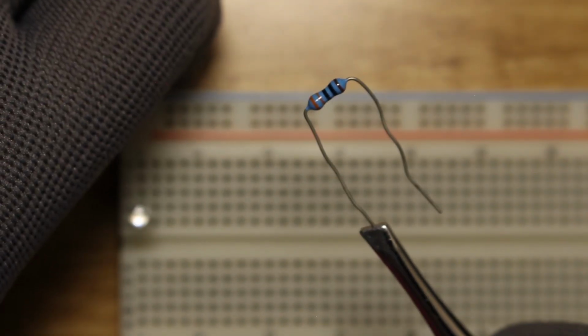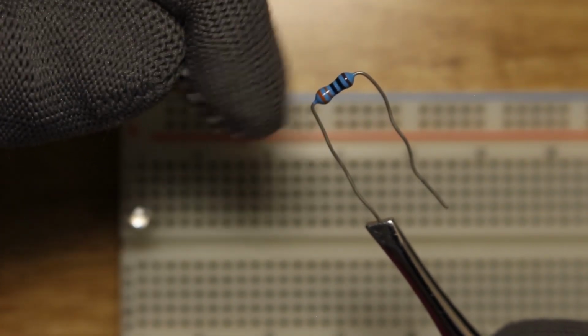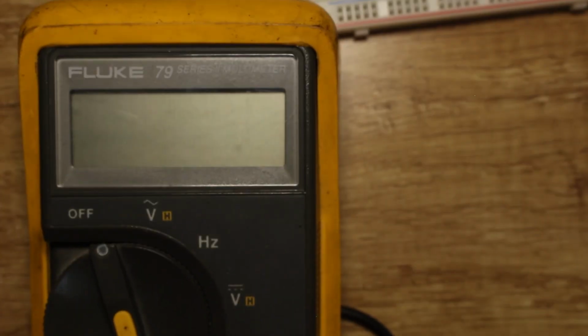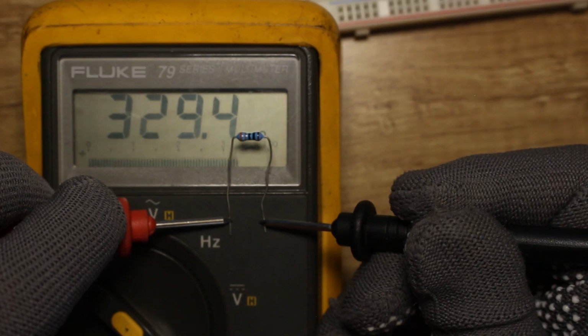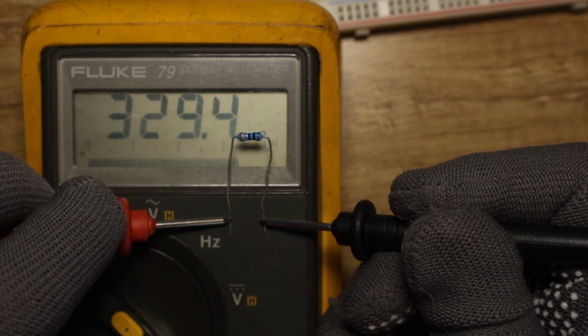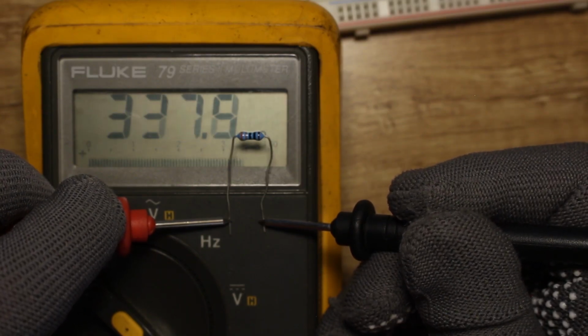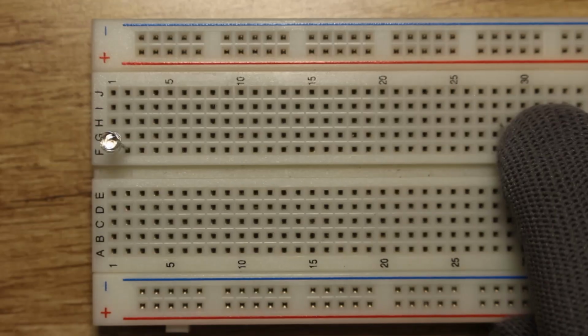We can know that this is a 330 ohm resistor by looking at its color code, but if you have a handy multimeter, we can also check the resistance. We will see that indeed it is closely enough a 330 ohm resistor.